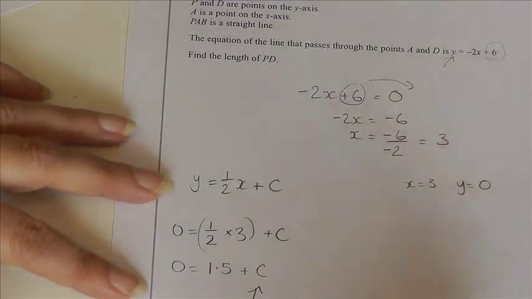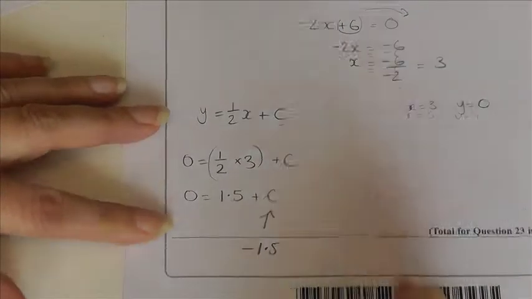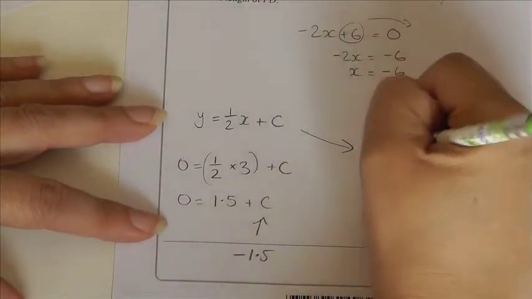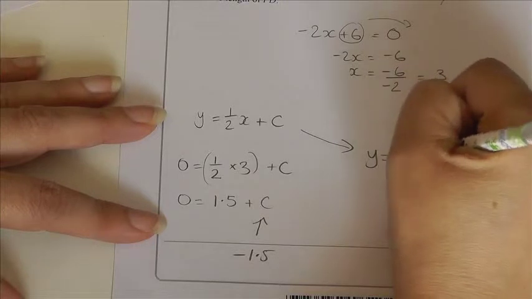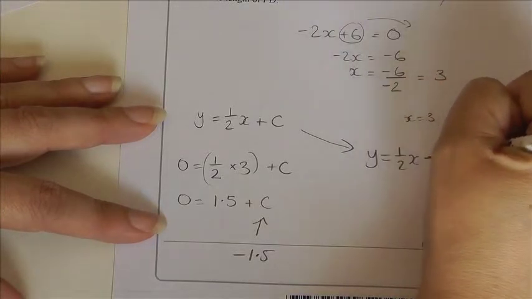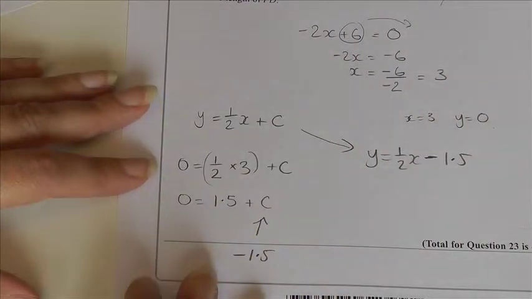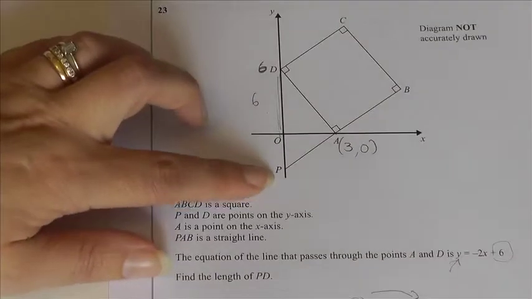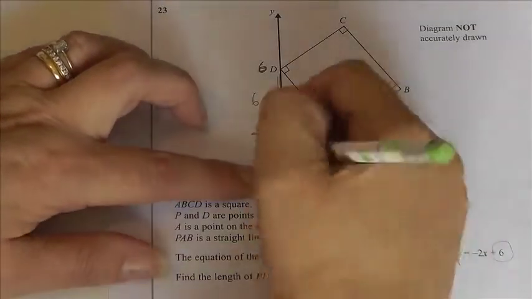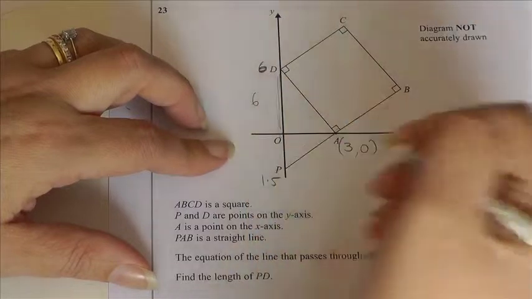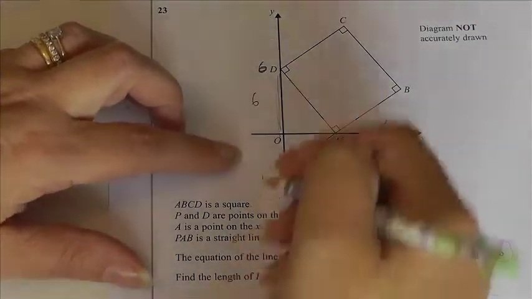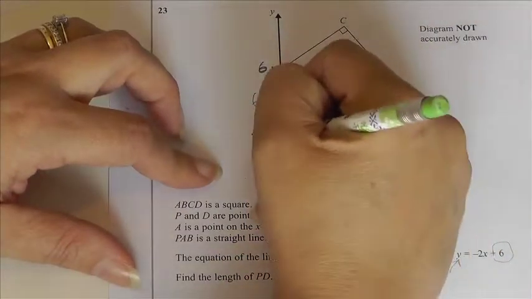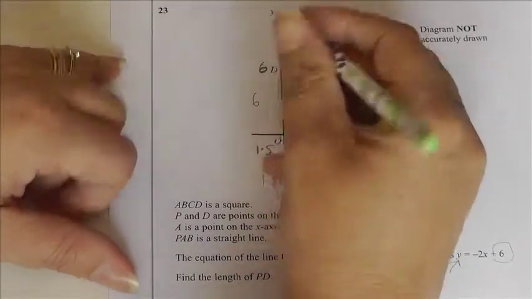It means that the equation of that line is going to be y equals half x minus 1.5. And on the graph, that of course tells us that this point here is at 1.5. So 0, 1.5. It also tells us that the distance from O to P is 1.5.